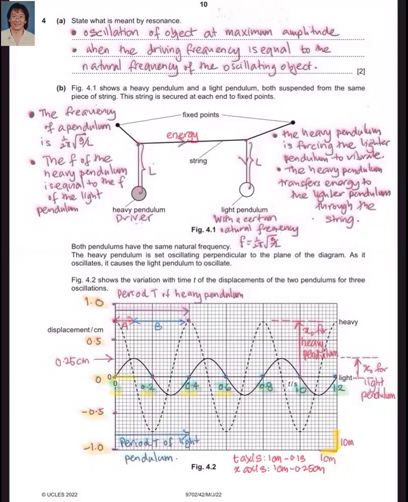On the vertical scale, which represents displacement, 1 centimeter represents 0.25 centimeter. That means the displacement of the light pendulum is 0.25 centimeter. The displacement of the heavy pendulum is 3 times larger, so it will be 0.75 centimeter.